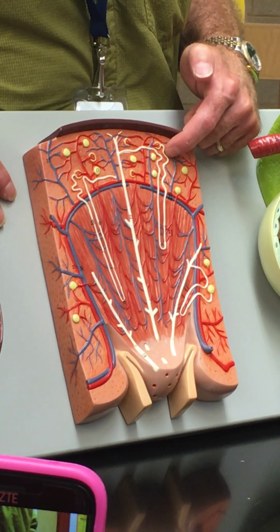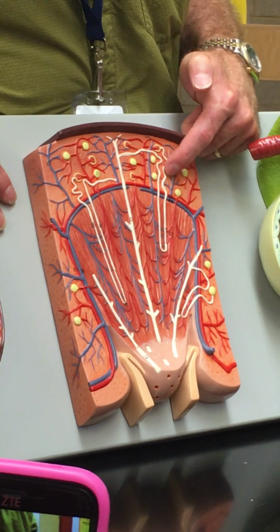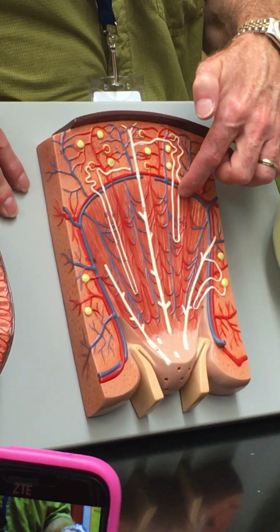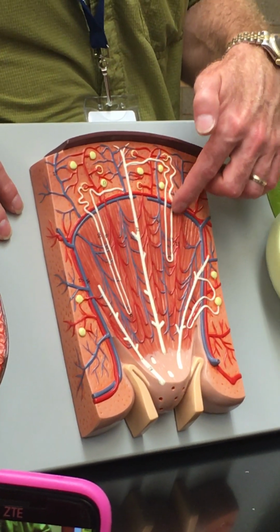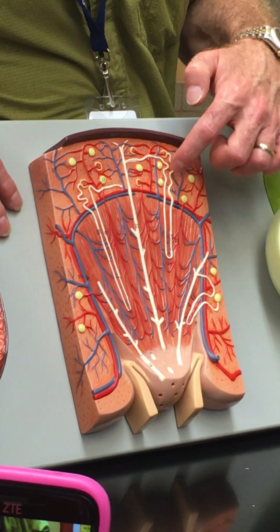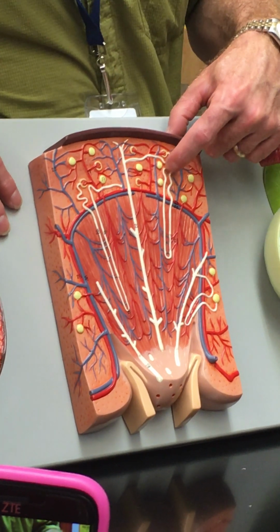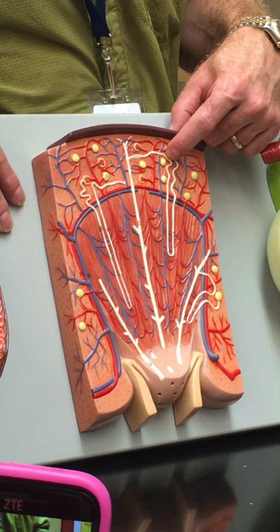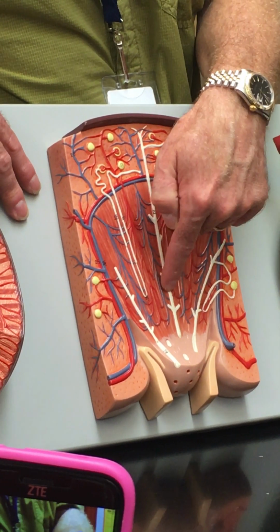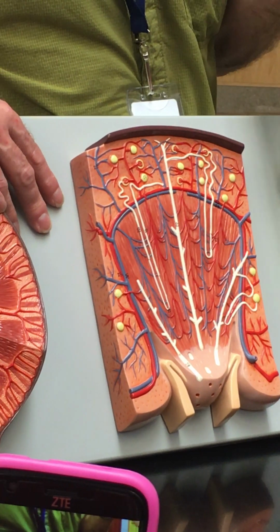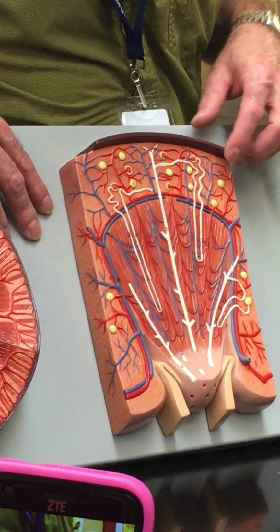So this is the PCT here. I usually don't ask descending limb, ascending limb, I don't get that specific, but this is the loop. And this is the top of the ascending limb becoming the distal convoluted tubule entering the collecting duct. So that's the whole structure of a nephron that you've gone over several times.